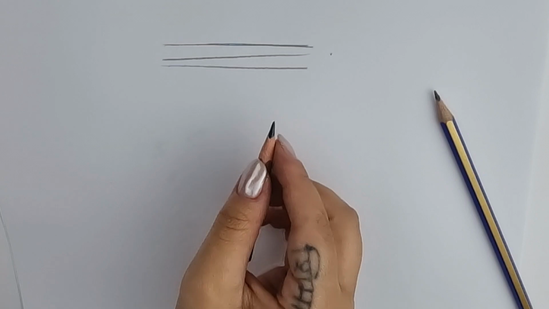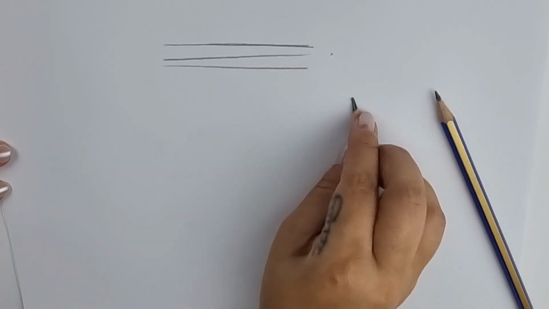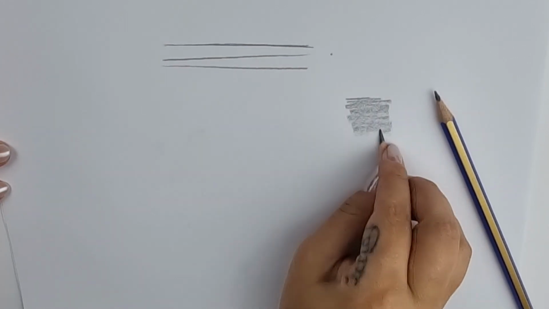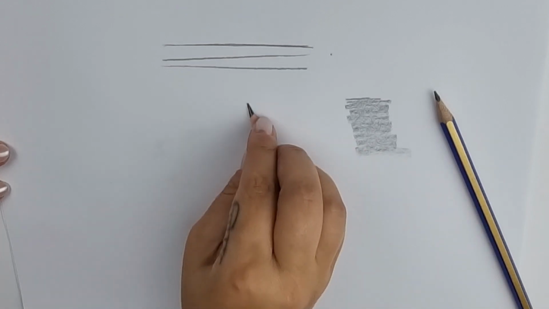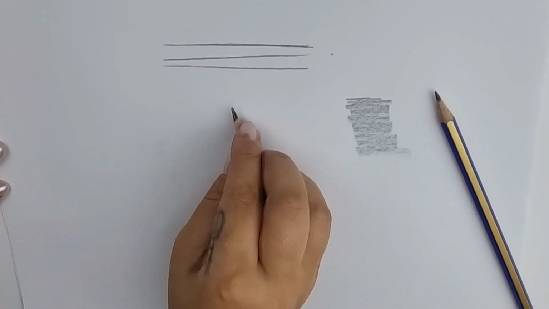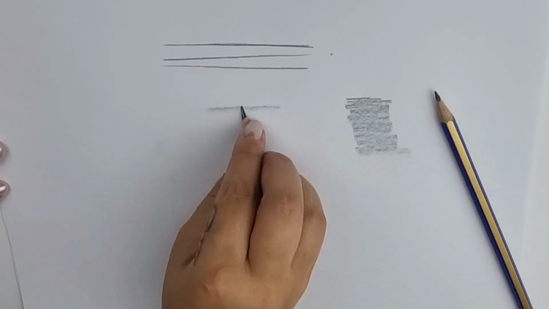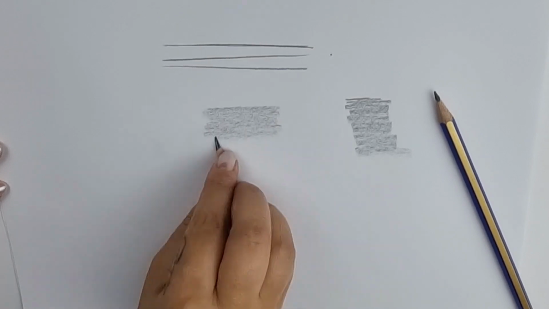I use the side of the pencil to create shadows. First, I draw a little on the paper and test it to make sure that the shadows are smooth and uniform. Then I start shading. For example, I shade a square-like box.